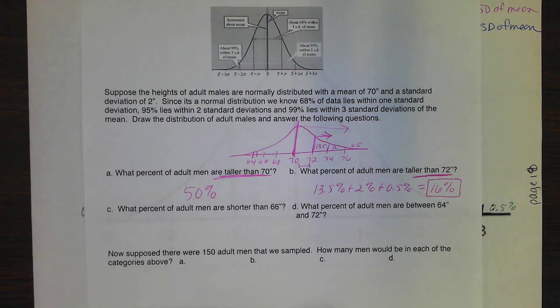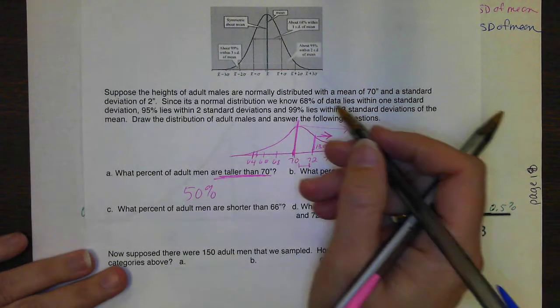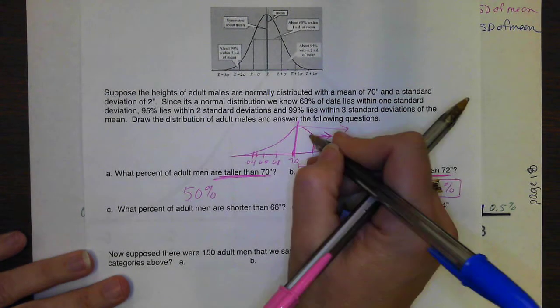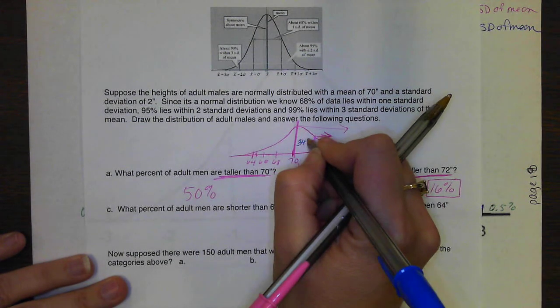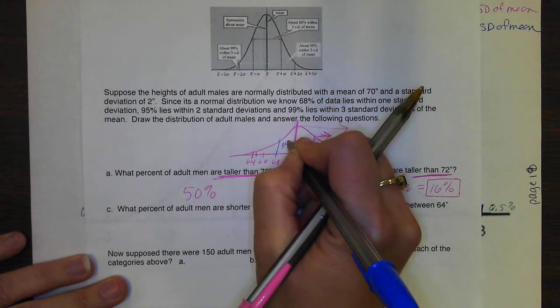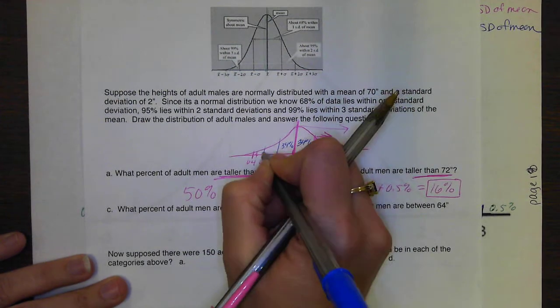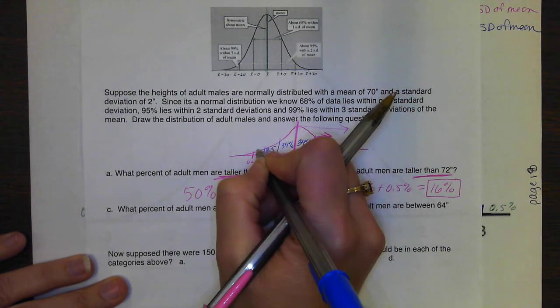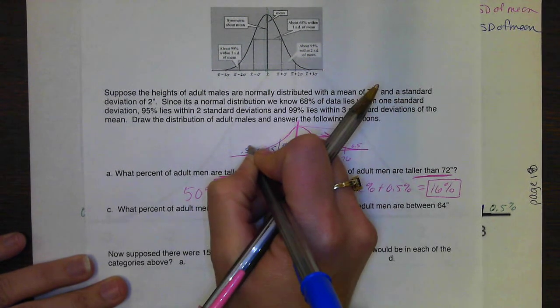Okay, so we're getting a little bit more picky with these numbers than we were yesterday. So if we want to, we can go ahead and fill in the rest of these numbers. If you can remember them, this is 34%, this is 34%, this is 13.5, this is 2, and this is 0.5%.